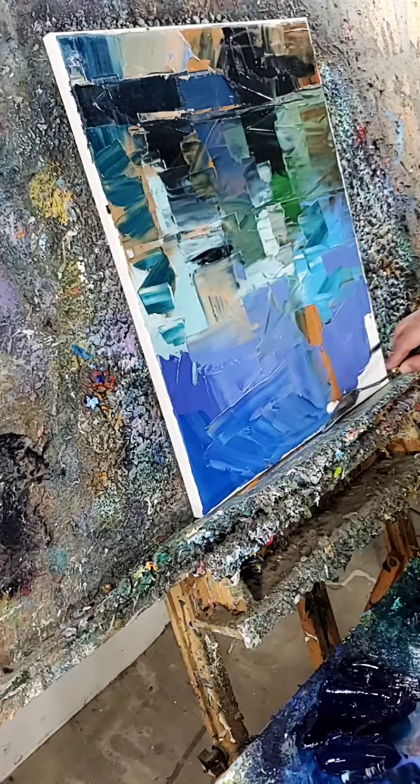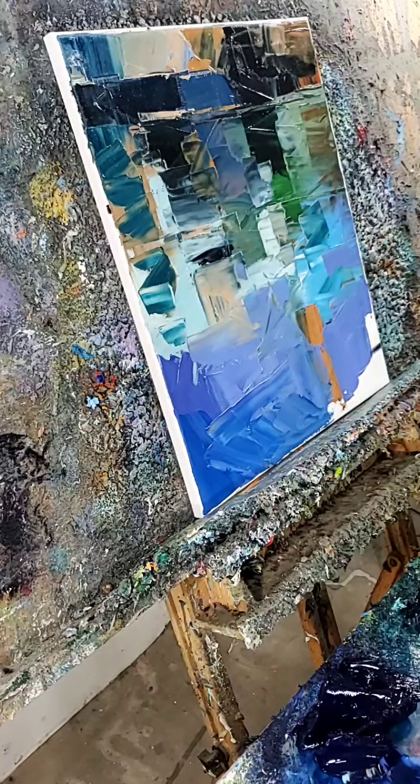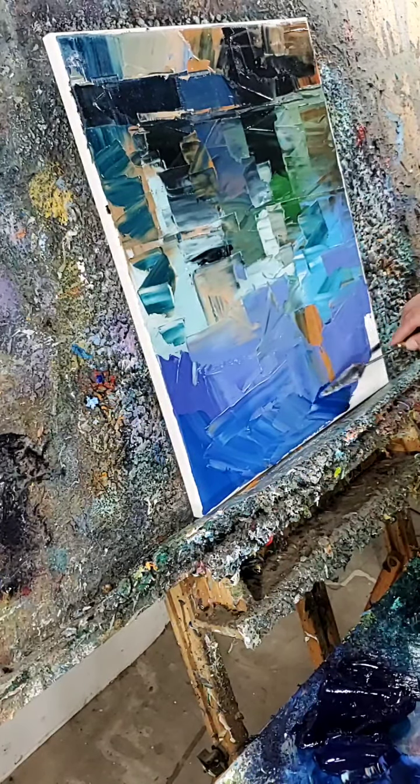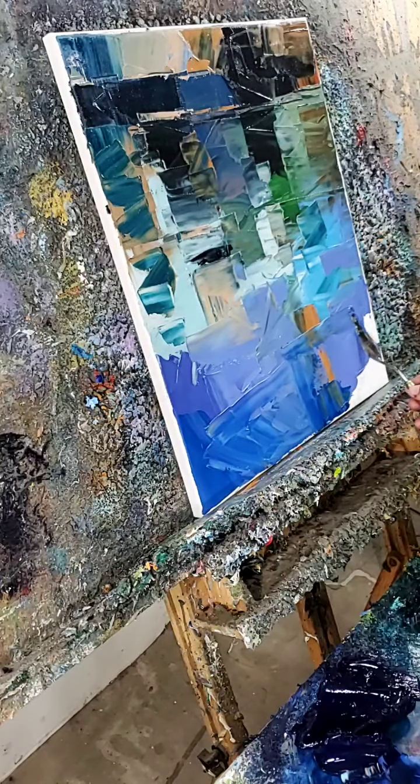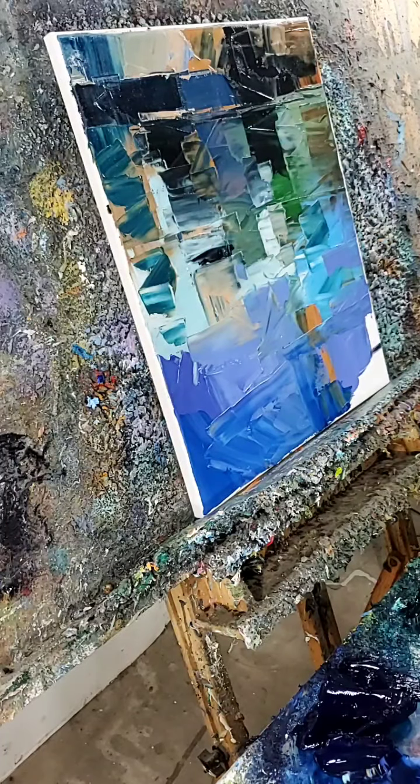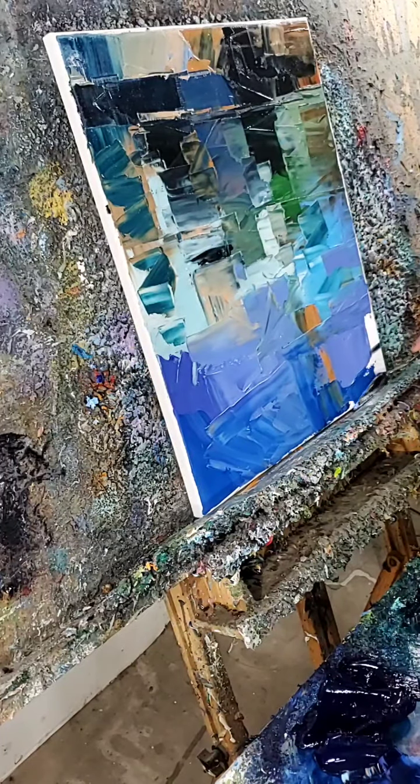So you never think about the painting, ever. Could care less about what the painting is going to look like. The painting is not my goal. The painting never lets me down. The painting always comes out.